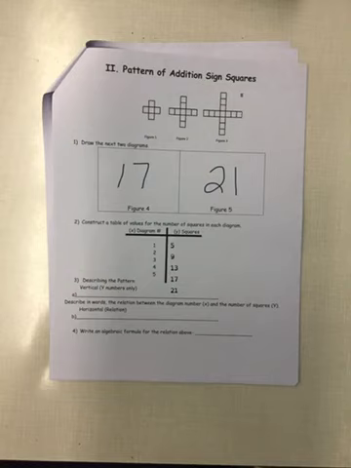So the only thing we are going to be looking at is these y numbers here. What's the pattern? Well, we know from up here the pattern was you're always adding 4.